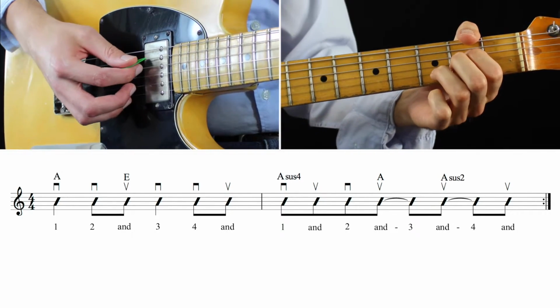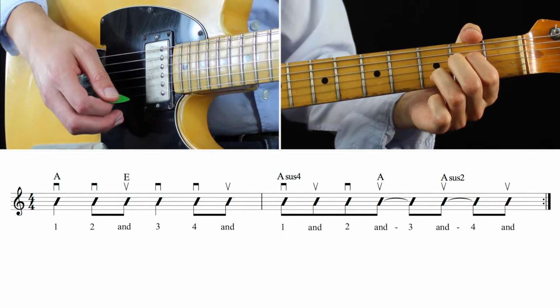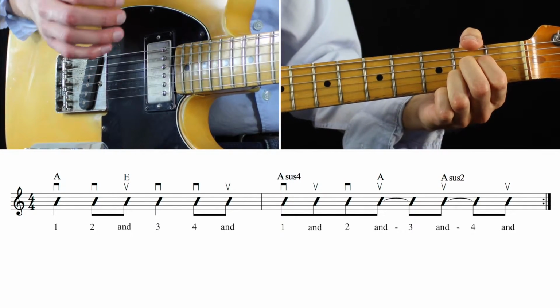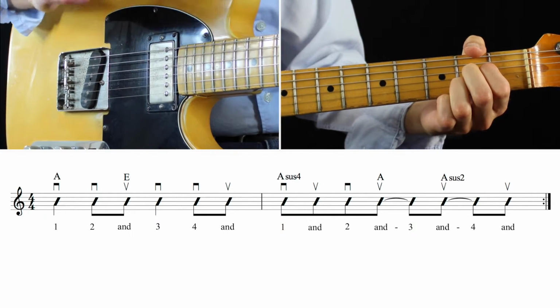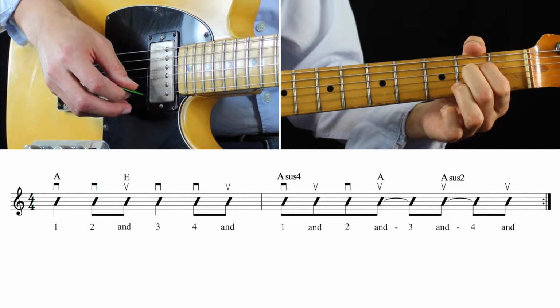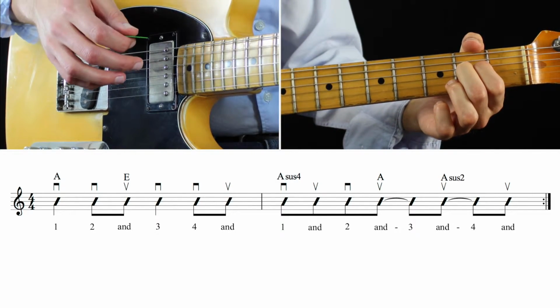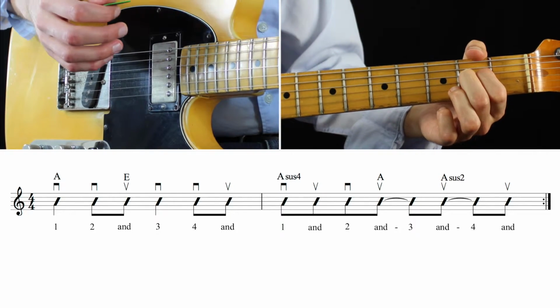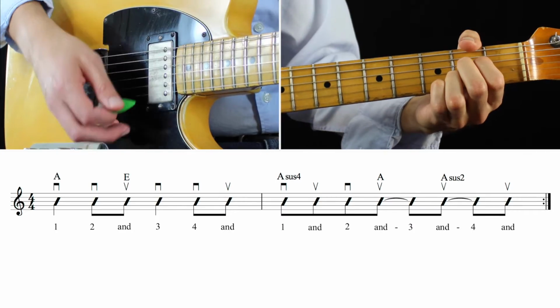And now on the next measure we go to the A sus4, 1 and 2. Now on the and of 2 we switch to the A, do an upstroke, hold that through the first half of beat 3. Now on the and of 3 we lift the third finger off for the A sus2, do an upstroke, hold that through the first half of beat 4, and then an upstroke to finish out the progression. All right, so it'll sound like this.